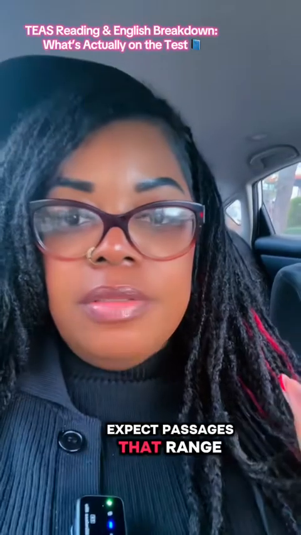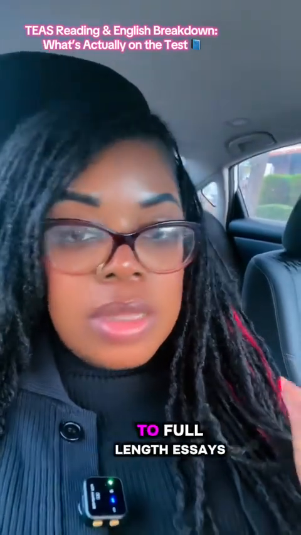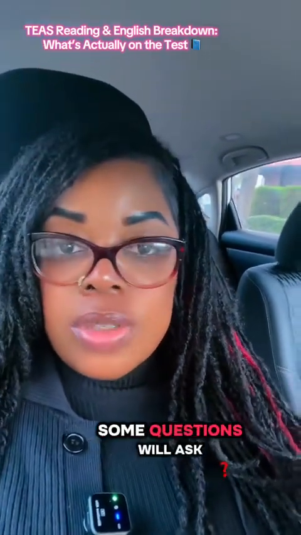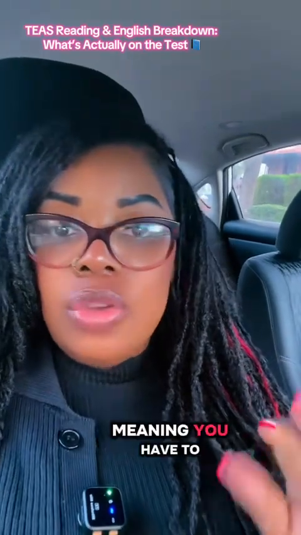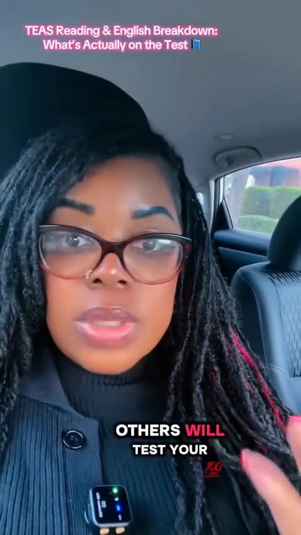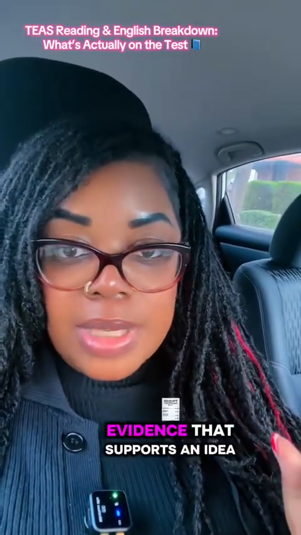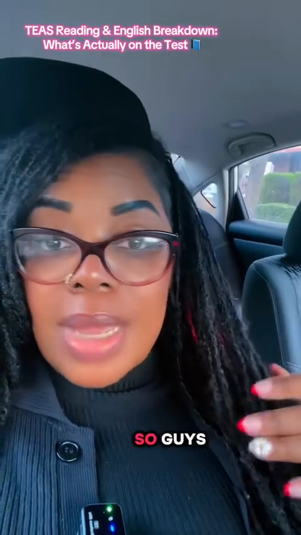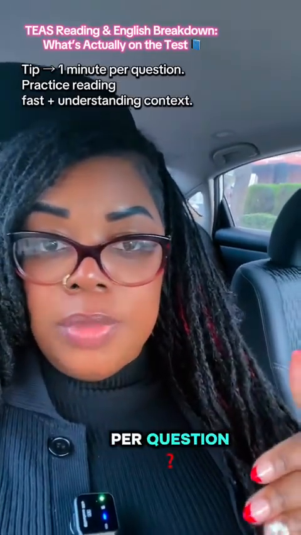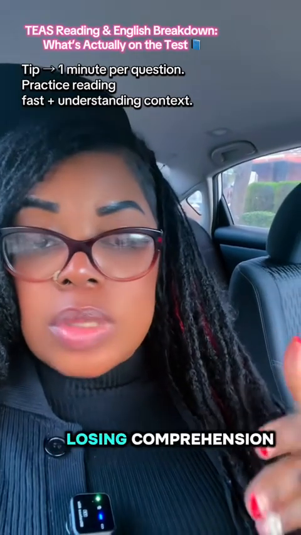Expect passages that range from short workplace memos to full-length essays. Some questions will ask for inferences, meaning you have to read between the lines. Others will test your ability to find exact evidence that supports an idea. So guys, timing is everything. You have about 1 minute per question, so practice reading quickly without losing comprehension.